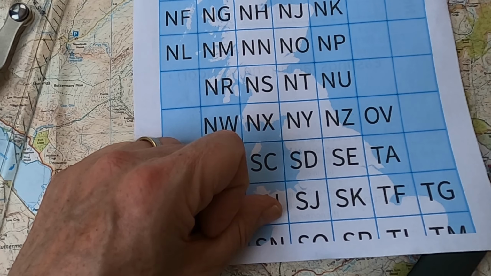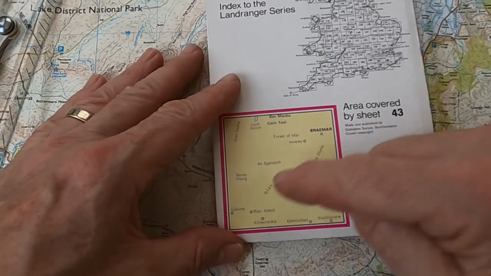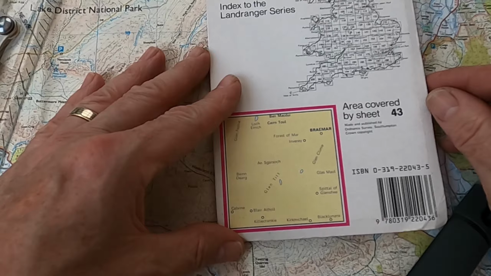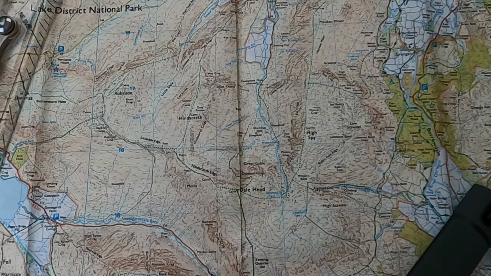Another handy tip as well is on the back of any Ordnance Survey map, it'll show you the current area that you're working in. For instance, this is the Braemar area in Scotland, and it'll give you a little bit more detail about where that is. So back to the grid reference.